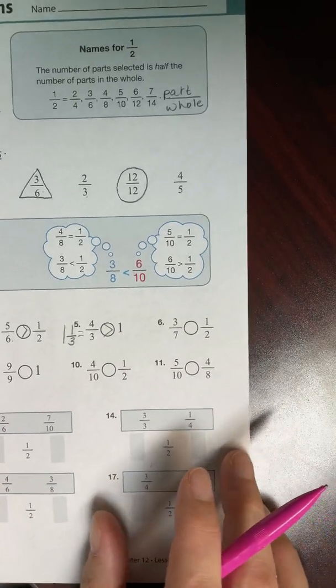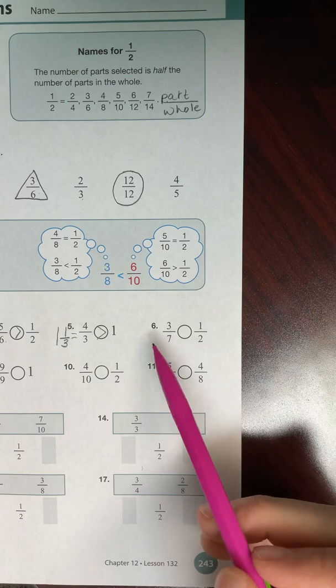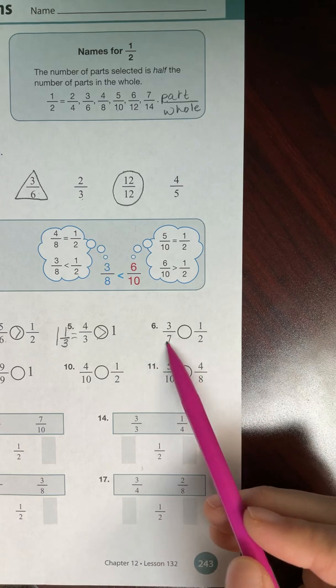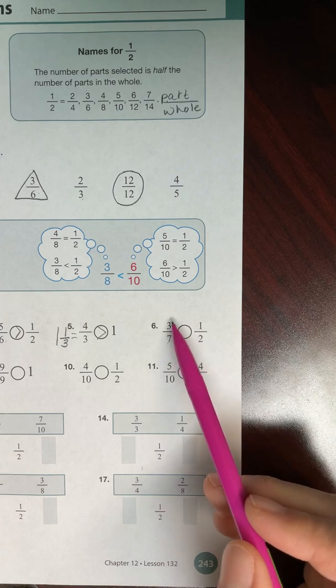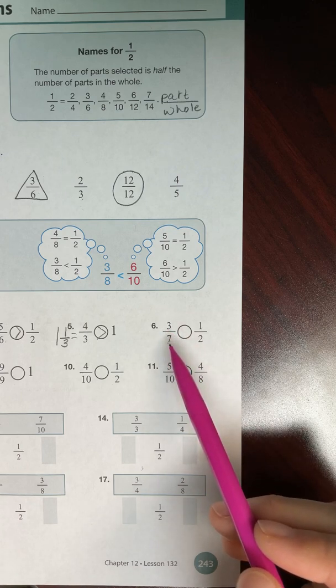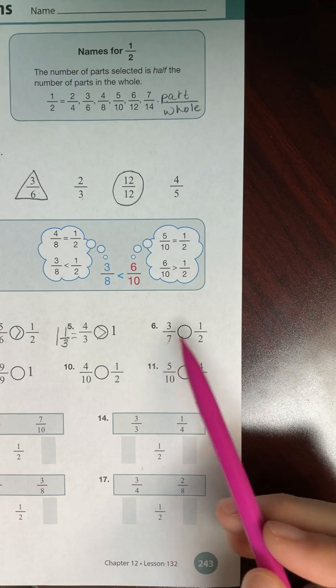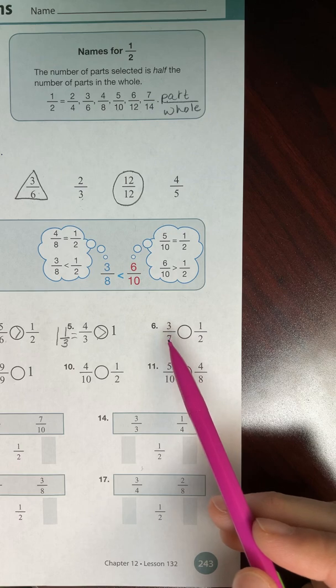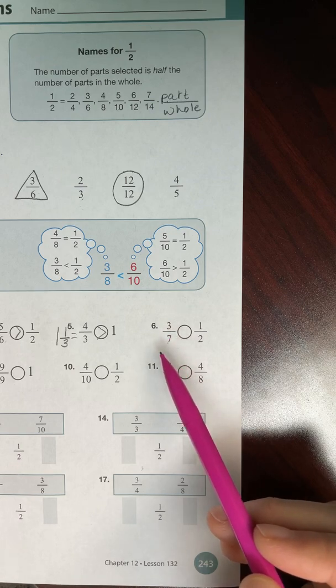Number 6 is 3/7 and 1/2. I can't divide 7 in half and get a number I could put up here, but I still can divide 7 and figure out, is 3 going to cross the halfway mark or will it not quite make it?